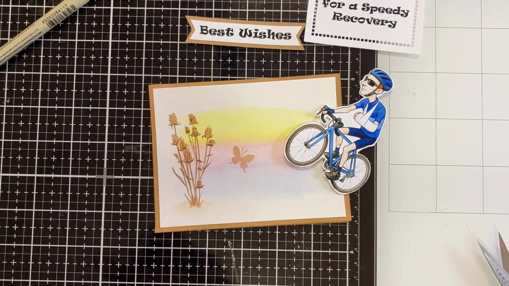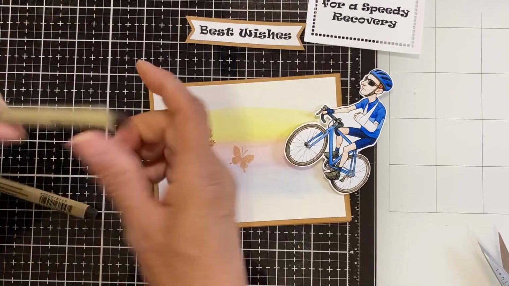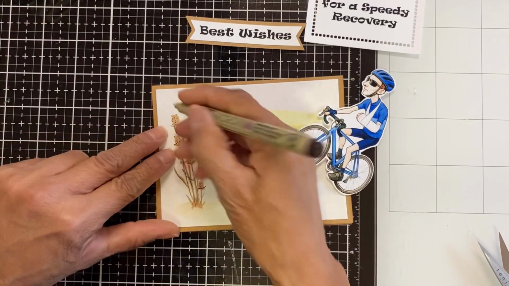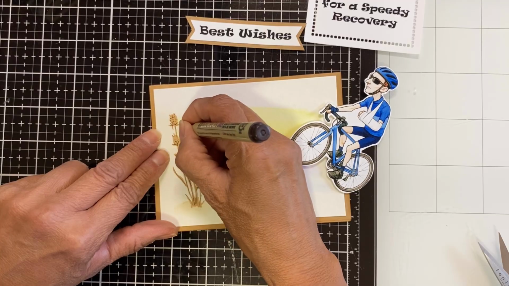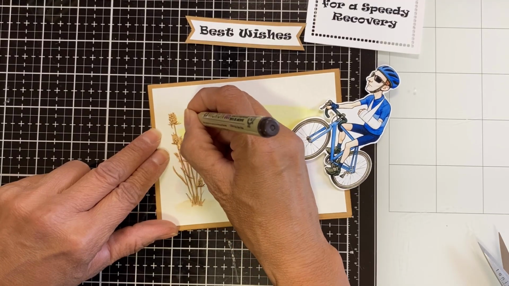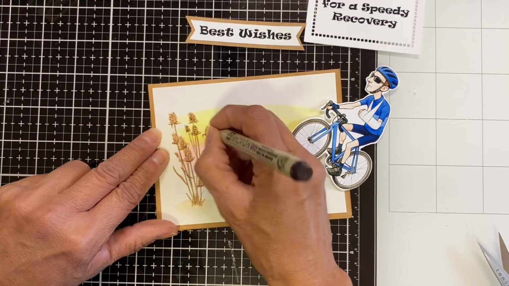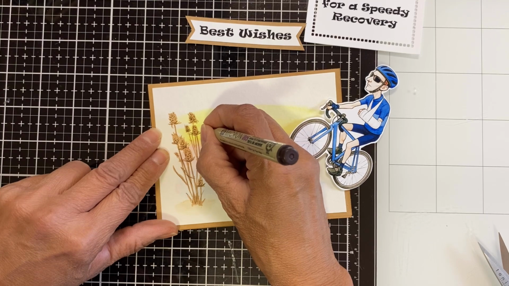I'm gonna come in with that finer liner. This is 005, and maybe put a little bit of really thin texture in there. I'm just gonna do like little U's. Yep, I like it already.